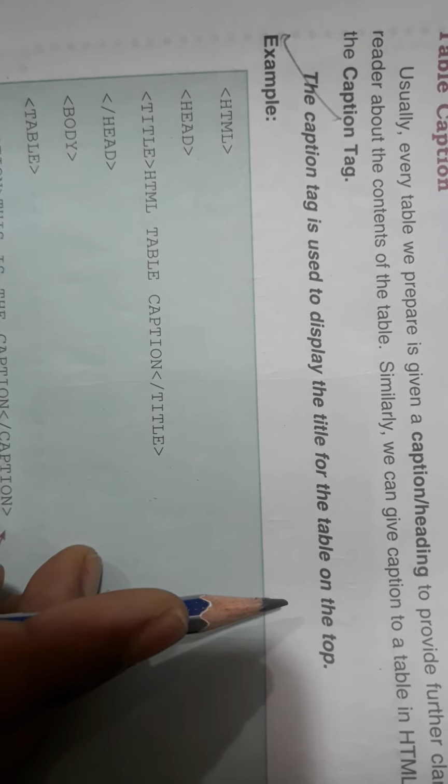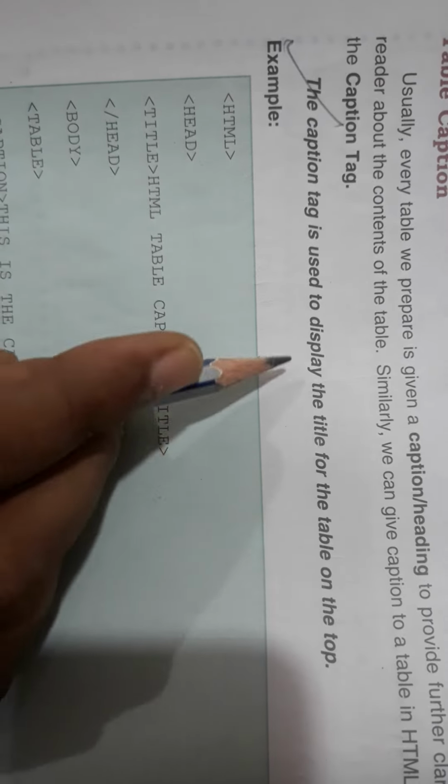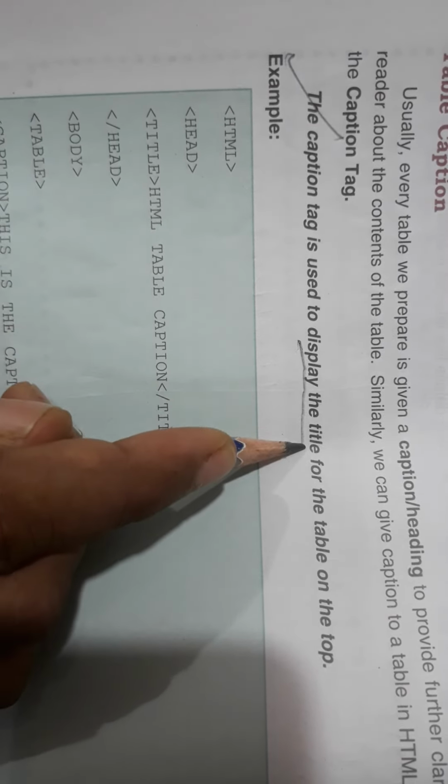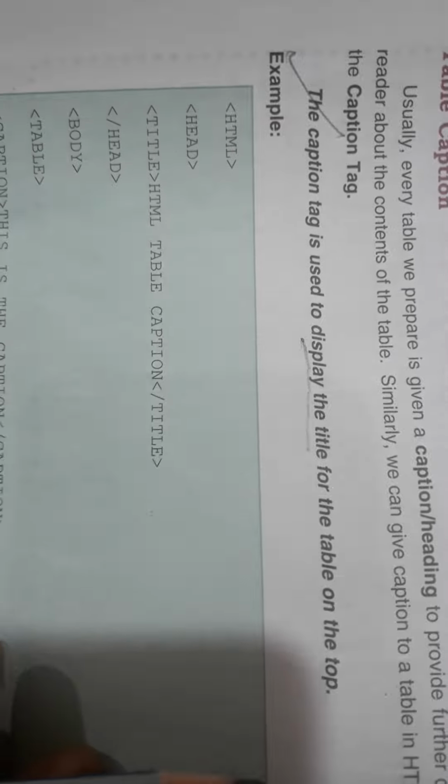What is the work of table caption? Display the title. You should keep this thing in mind. Example here given.